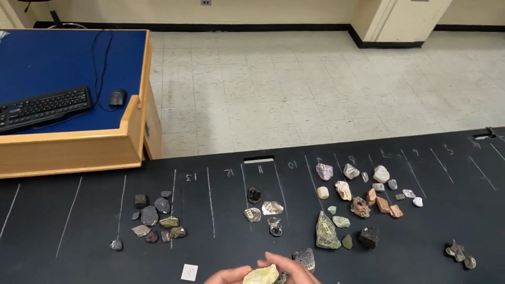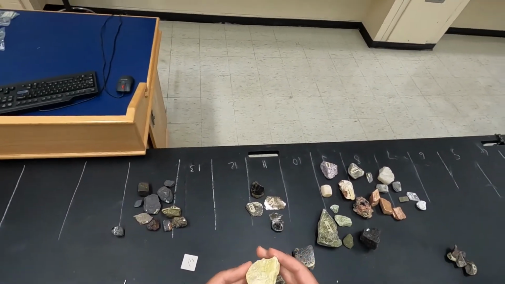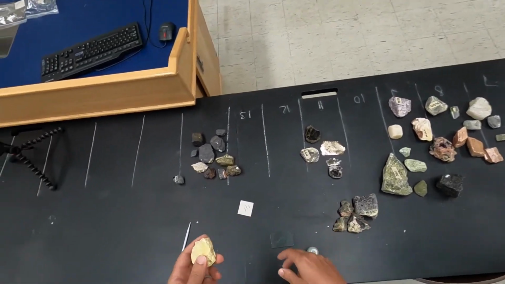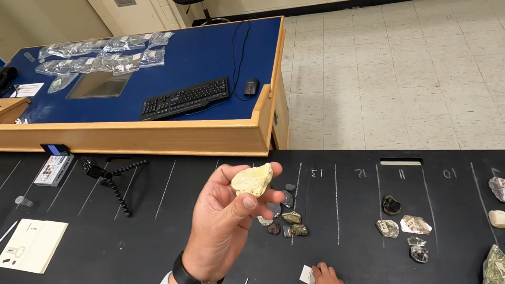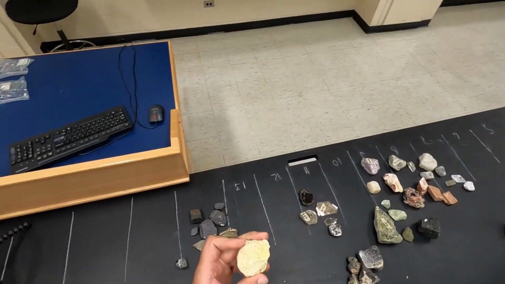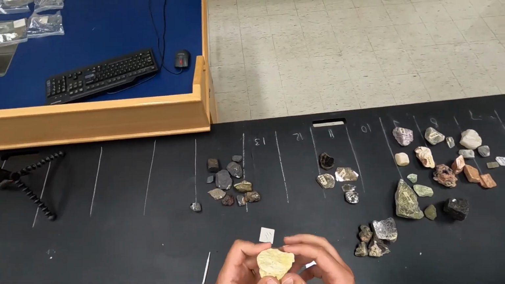That's quite characteristic of sulfur. So this is the one that forms on geysers. We saw that when we were talking about volcanoes and the different types of volcanism.